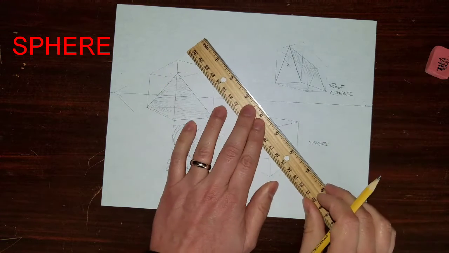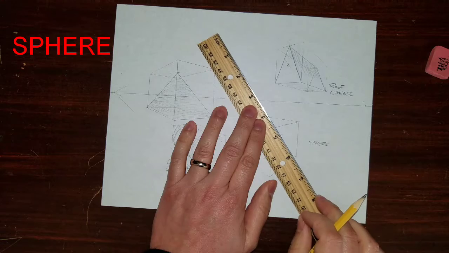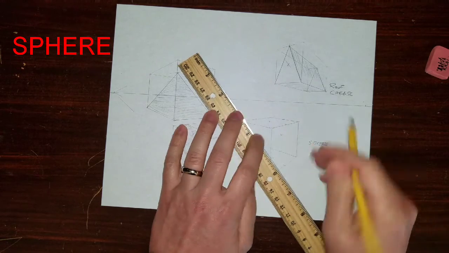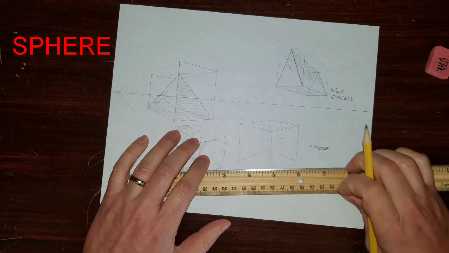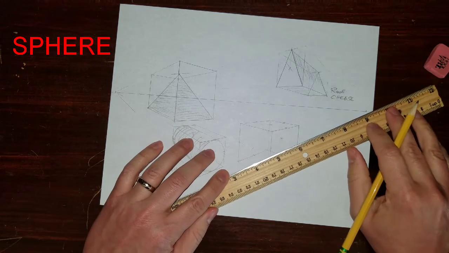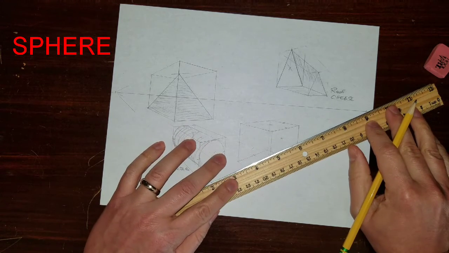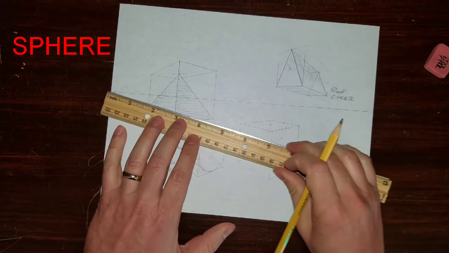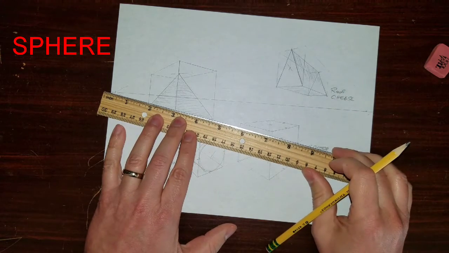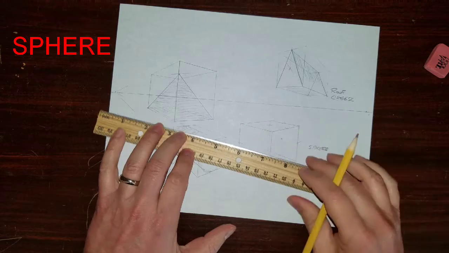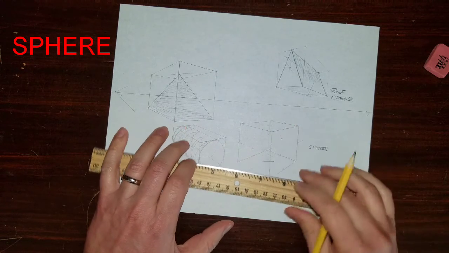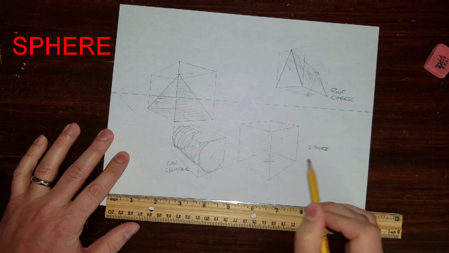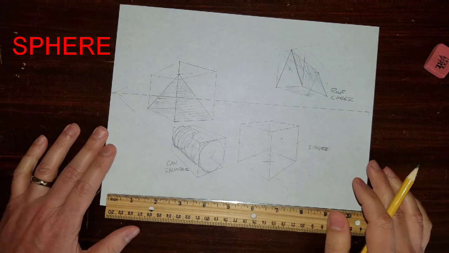Ooh, actually, that's not enough information, is it? All right, there we are. Edge there. And edge there. Okay, so I've got midpoints everywhere. It's a lot of information here.